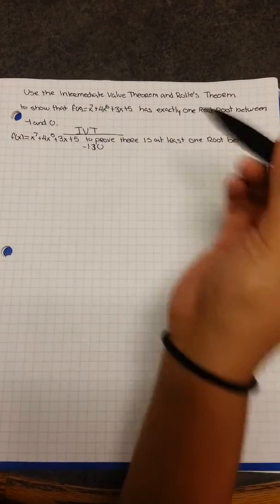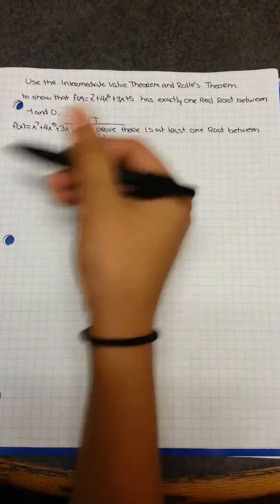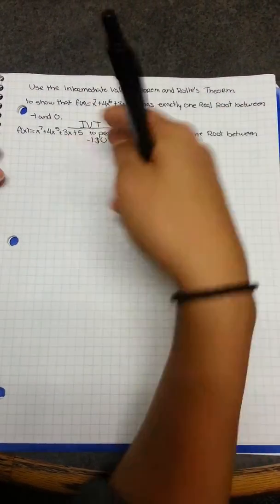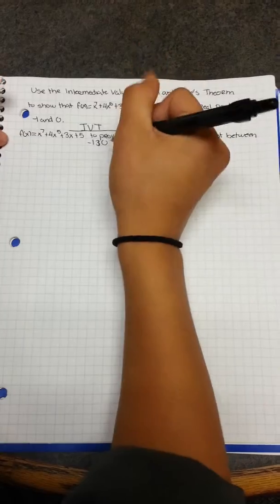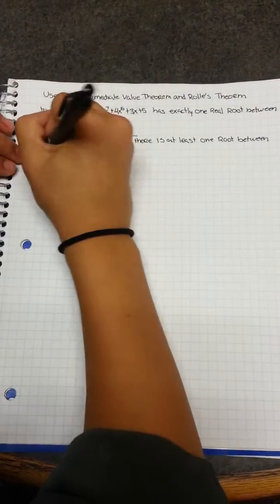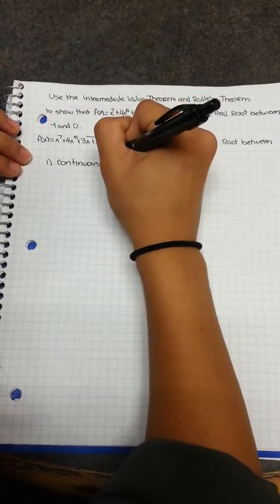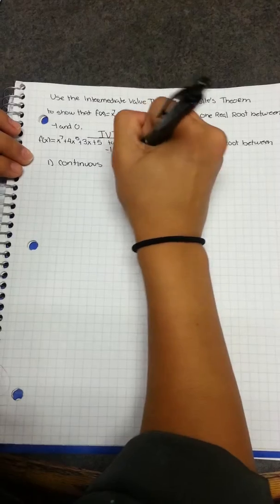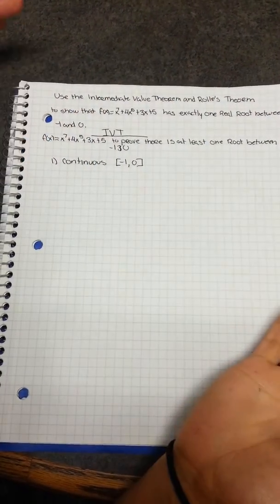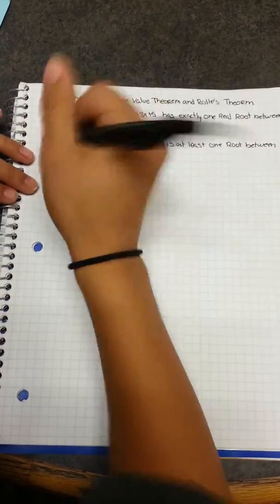Alright, so we are going to use the intermediate value theorem to prove that there is actually a root between this interval, the restriction that we were given. So for the intermediate value theorem, we need to make sure that this function is continuous on this restriction. And we know that it is continuous because f of x, this function, is a polynomial. So it is going to be continuous.